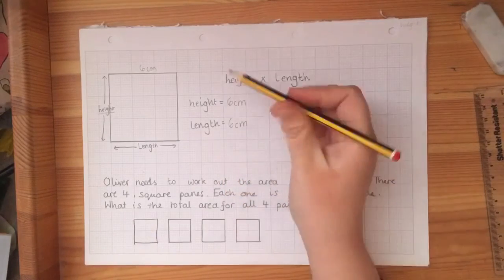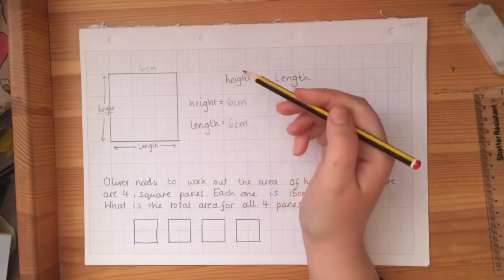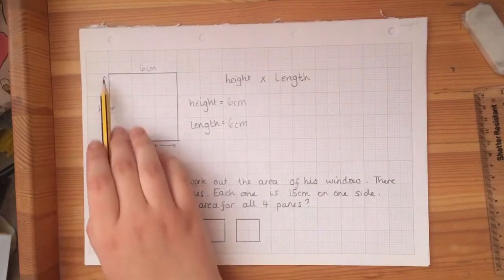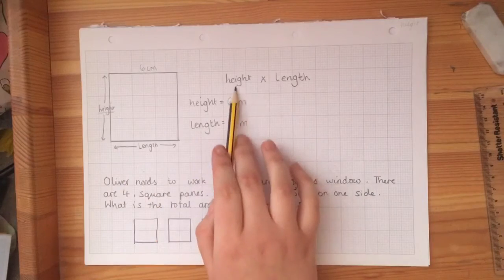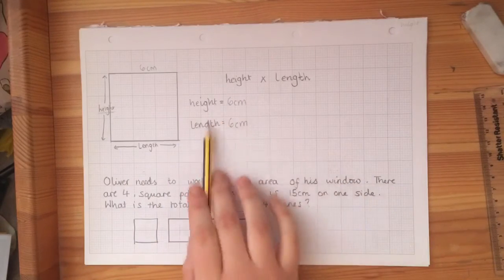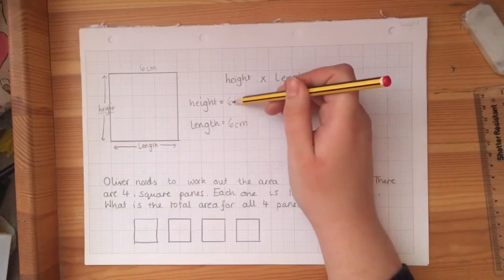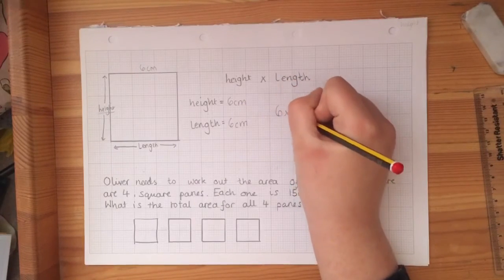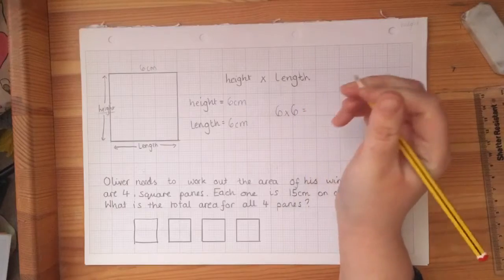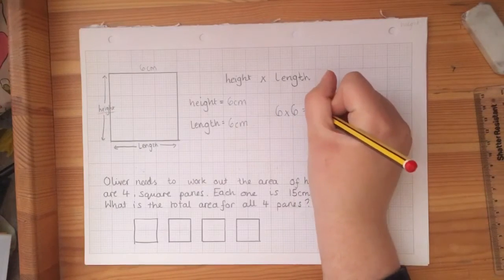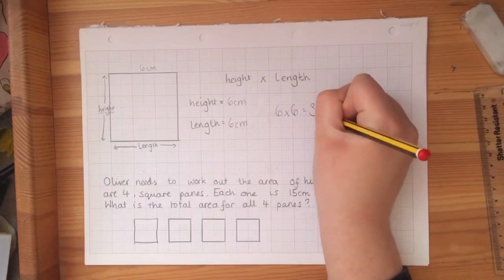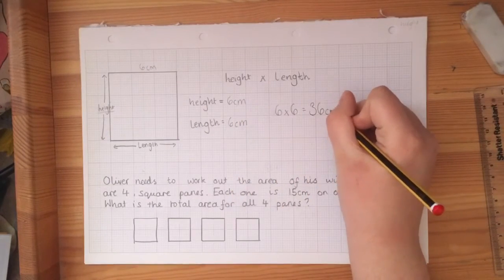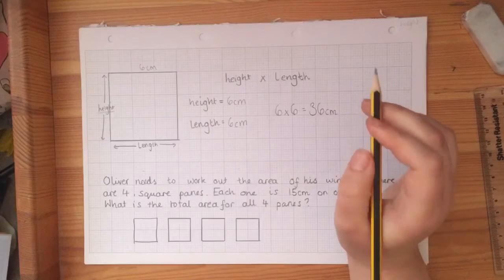So the reason I have written height and length is because when you find out the area of a shape, you always times the height by the length. So height times length. On a square, it just means that you're timesing the same amount. So it would just be 6 times 6. So we still know what 6 times 6 is. So that's 36.